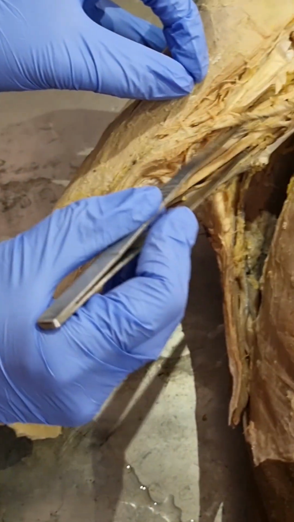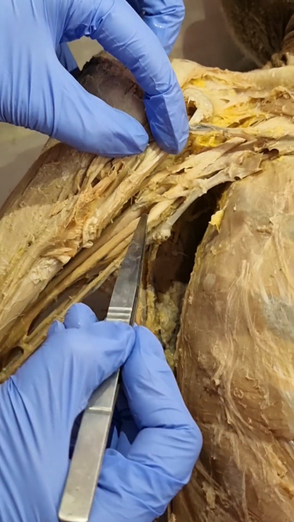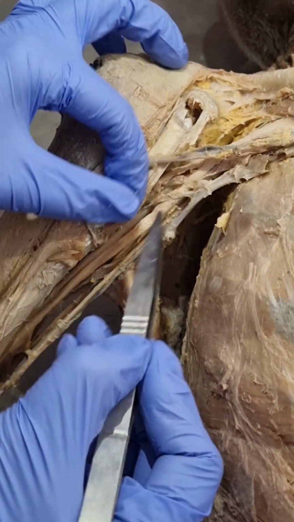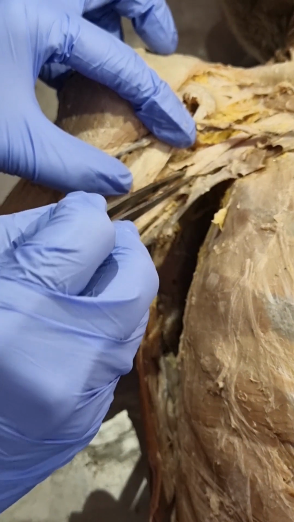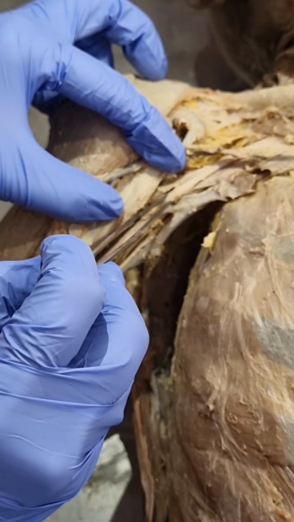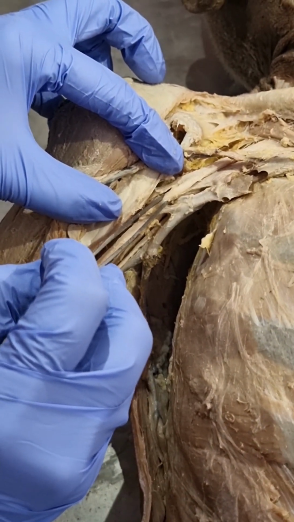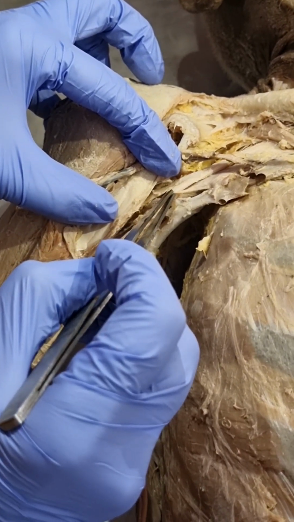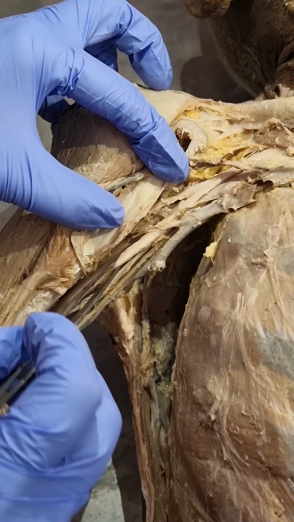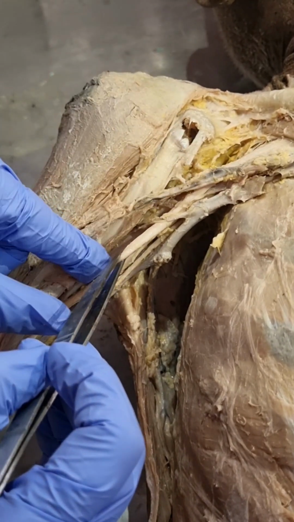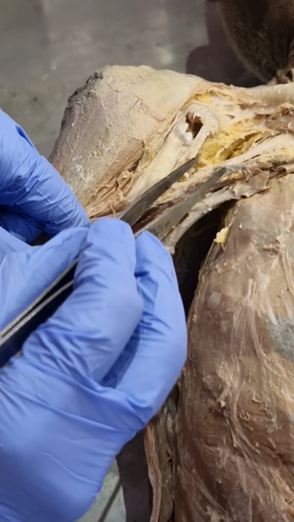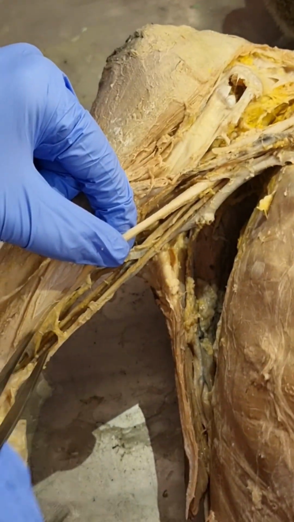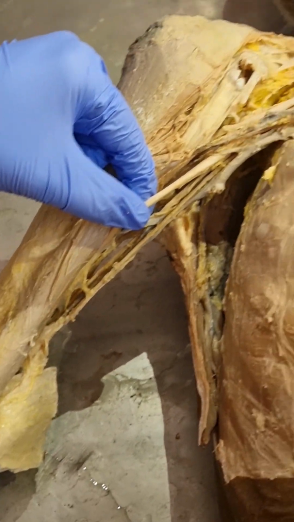Now we will see the branches of the medial cord. Here the nerve which is just above the axillary artery is the median nerve. The median nerve will have two roots, one lateral root from the lateral cord and a medial root from the medial cord. This is the median nerve, which is not giving any branch in the shoulder joint or the arm. It will go and supply the muscles of the forearm.